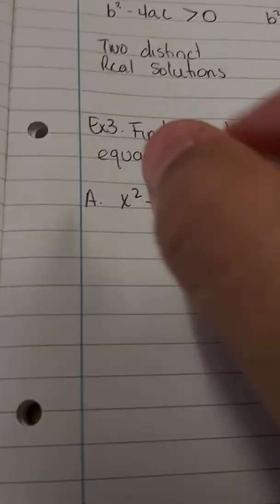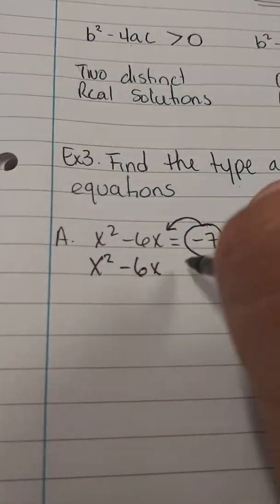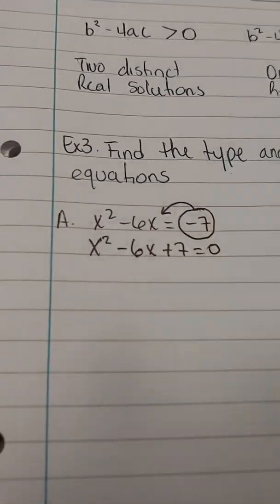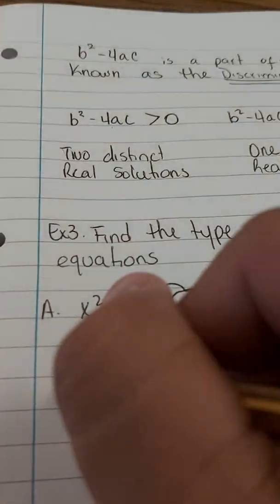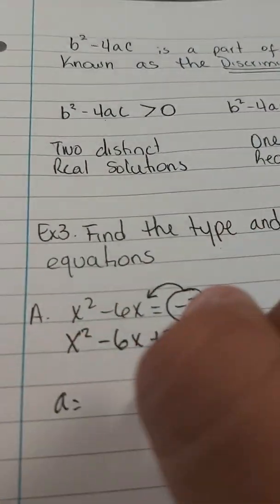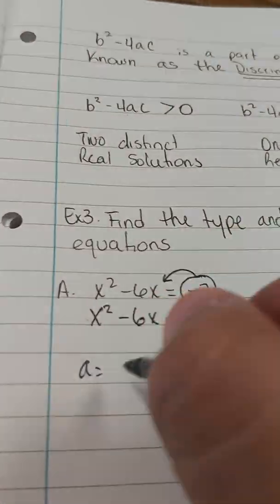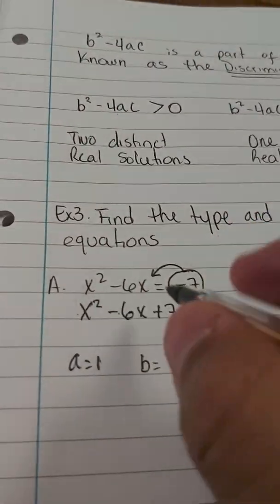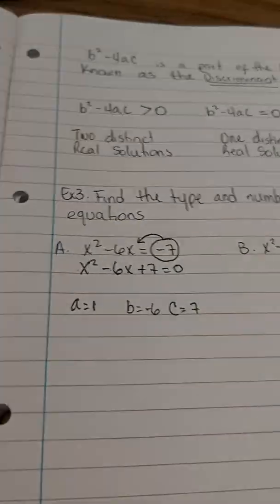First, write this as x squared minus 6x plus 7 equals 0. So we know the value of a, b, and c: a equals 1, b equals negative 6, and c equals 7.